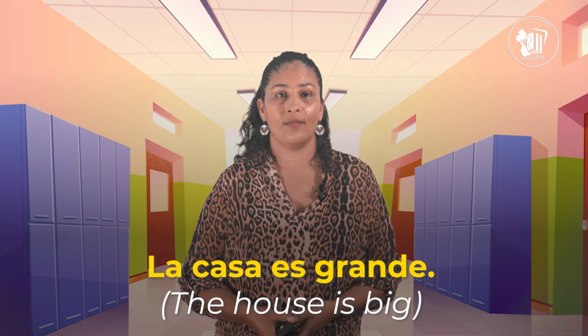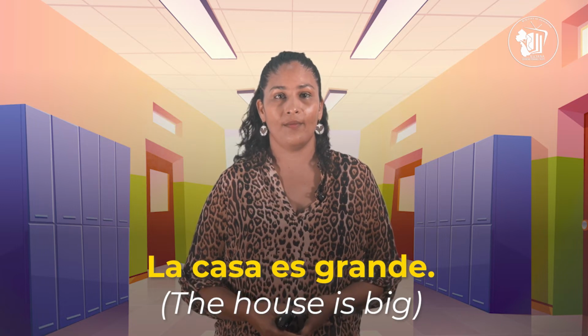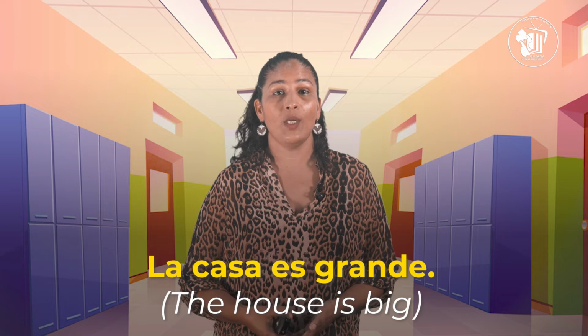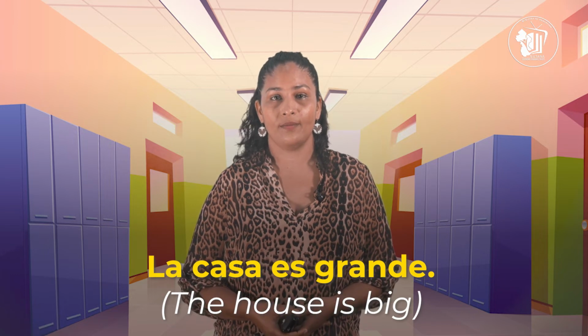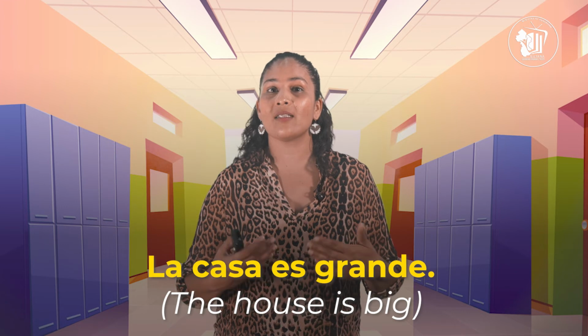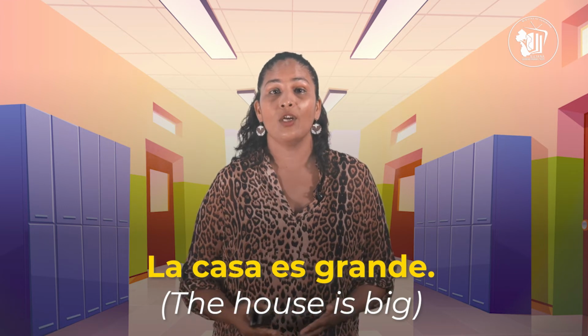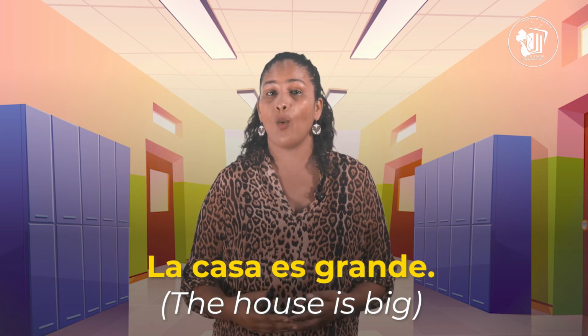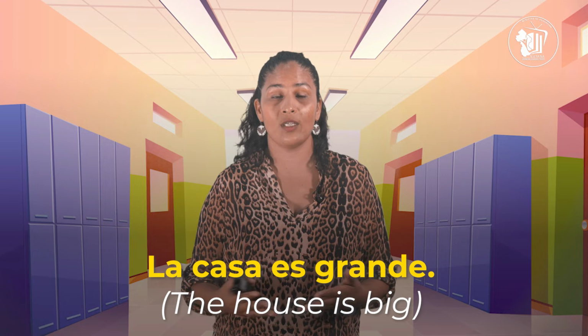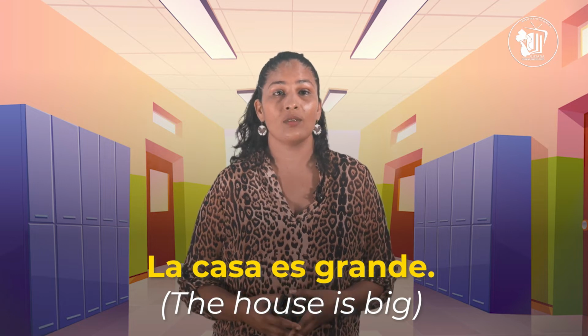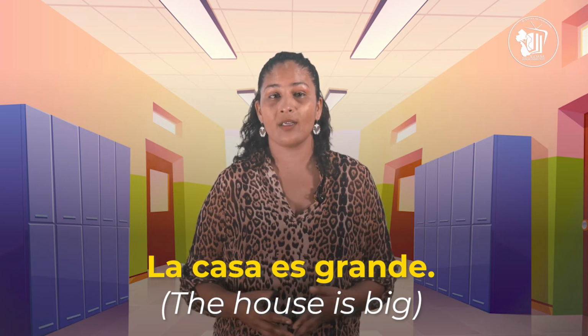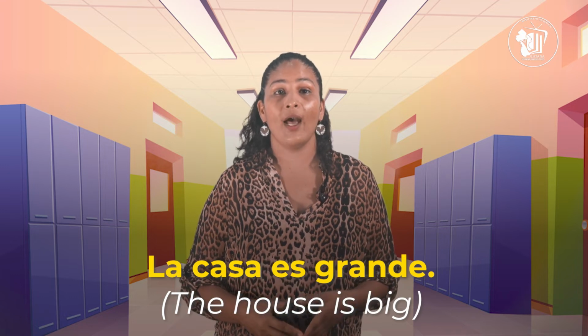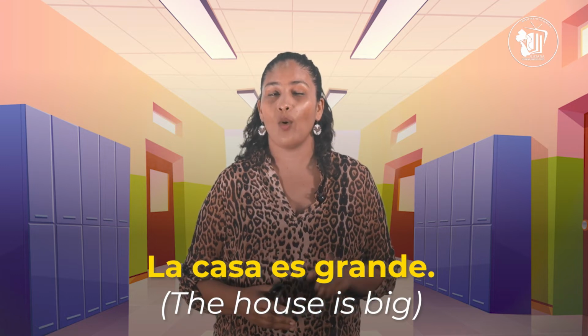Okay, we'll do one more example. La casa es grande. This means the house is big. Now let's say you want to ask the question. In English, you would say, is the house big? However, in Spanish, we do not have auxiliary verbs, so what we use is just the question marks at the beginning and at the end of the statement and make the intonation, the question sound.